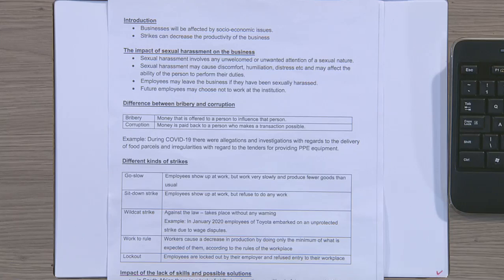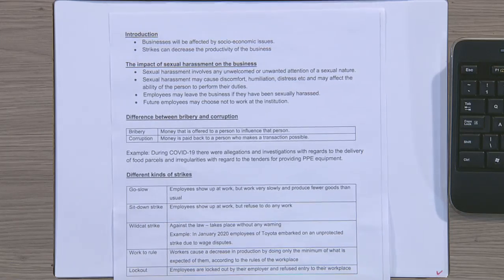Introduction is 1, then the 4 bullet points as the 4 headings, and the conclusion as another one. So use the bullet points as a way to determine what your heading is going to be in the body of the essay. If you have a shot from the top, you can see what the answer should look like. So you'll see over there is the introduction.